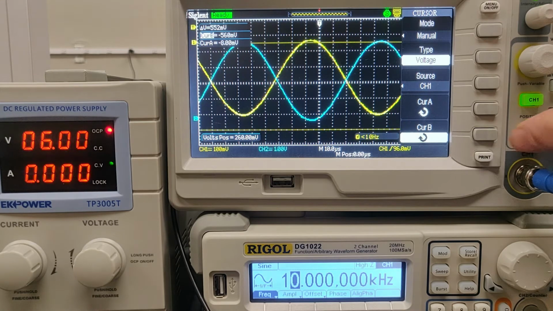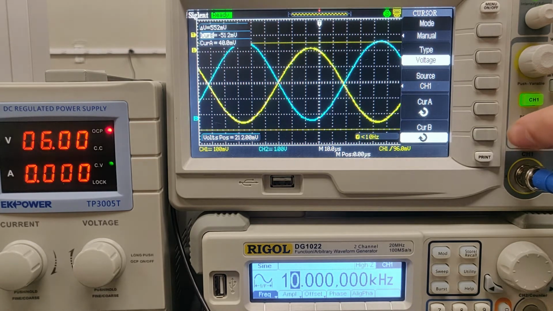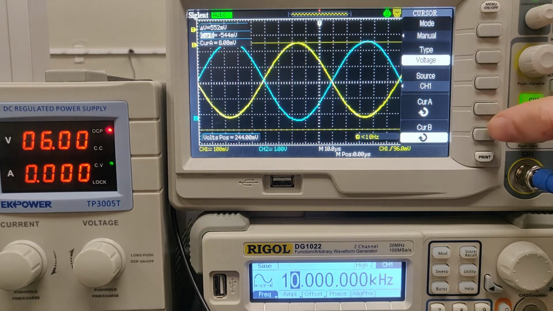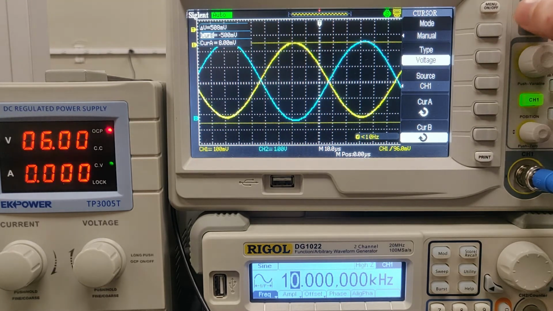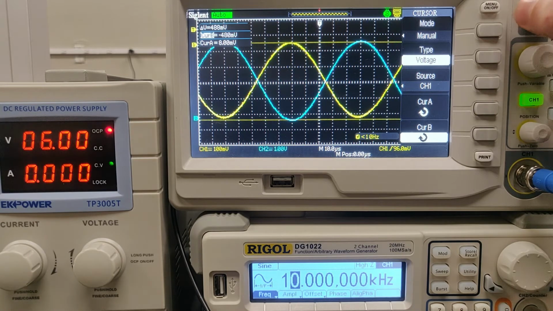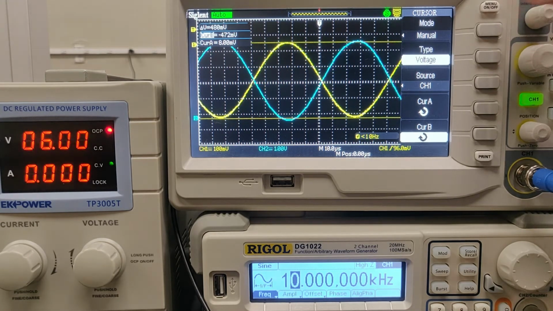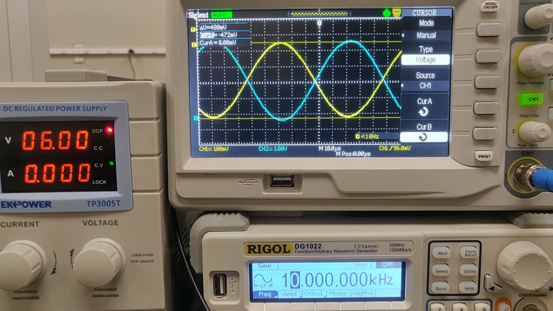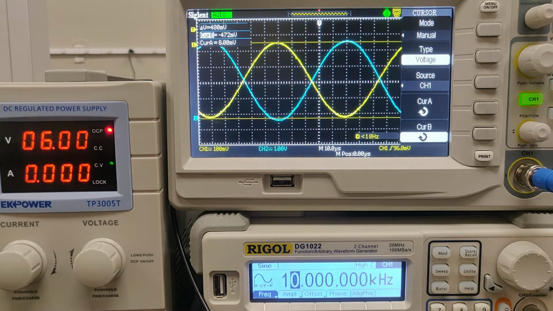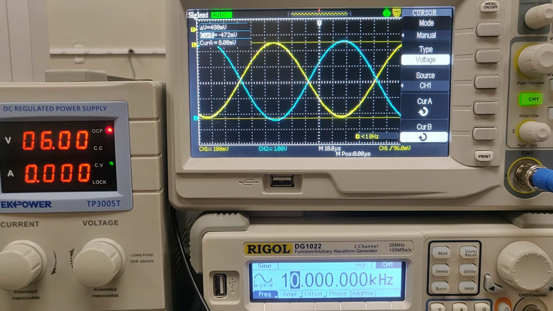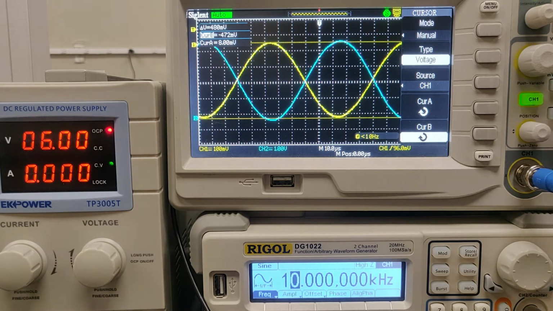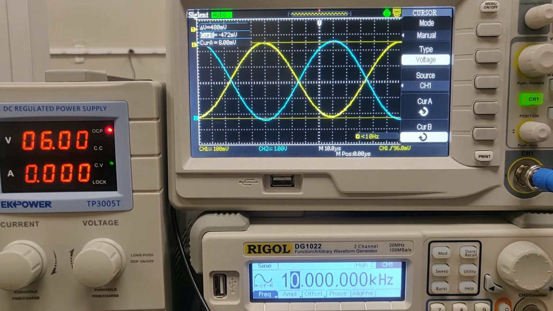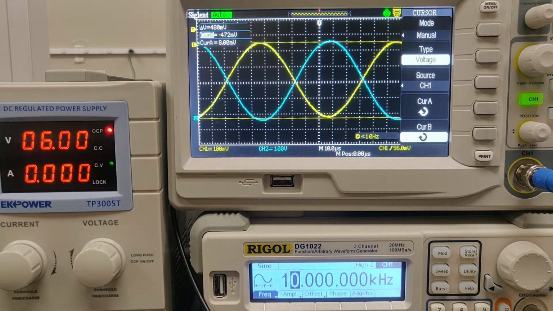Oops, wrong cursor, wrong knob. Let's put that back. Move this. All right. And so we are seeing at 10,000 hertz, our output is 5 volts, and our input is 0.48 millivolts. At least that's what we're reading on our oscilloscope.